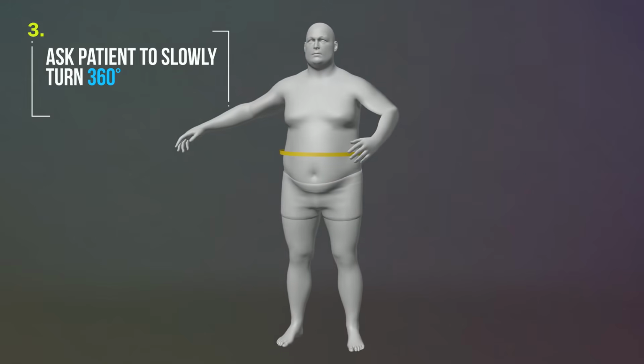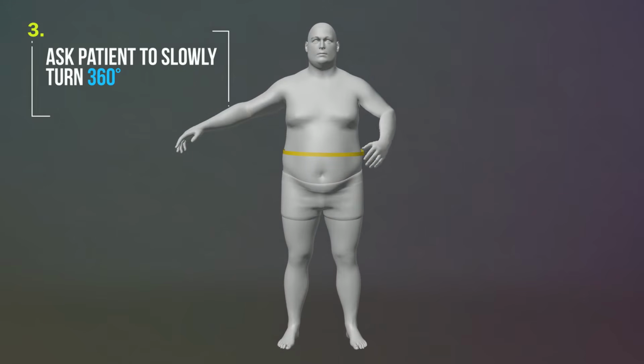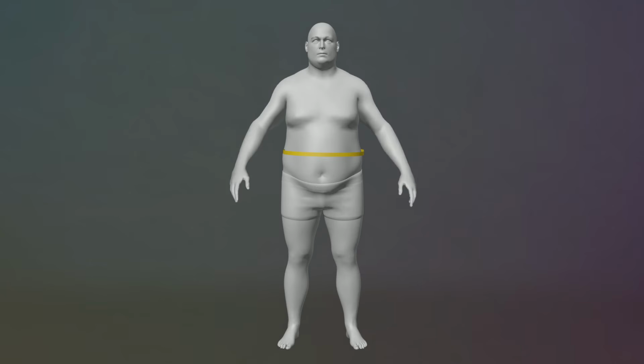Once they have turned 360 degrees, ask them to release the tape to you and relax their arms at their side. Ensure that the tape measure is parallel to the ground. The tape measure should be snug but should not compress the skin.